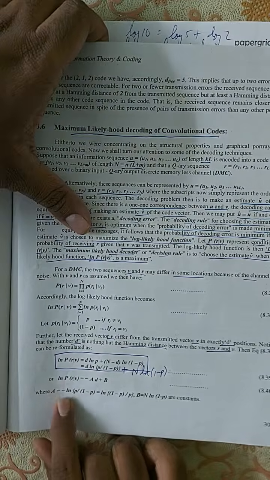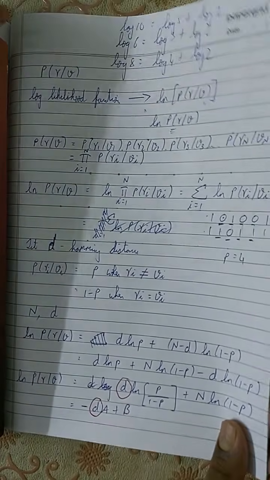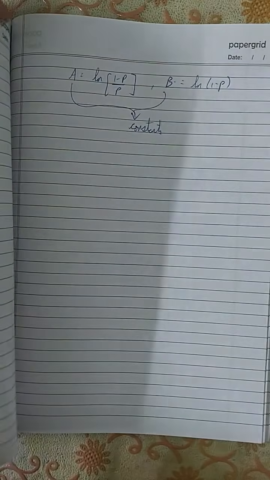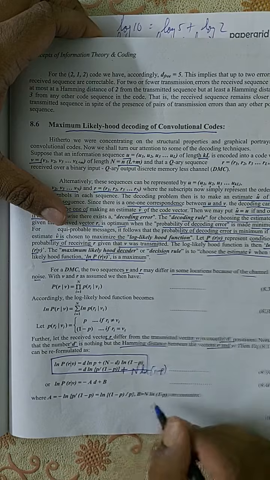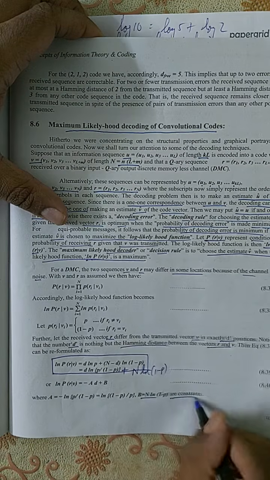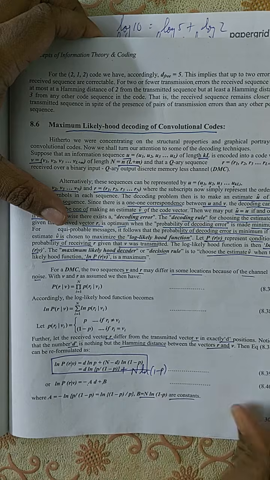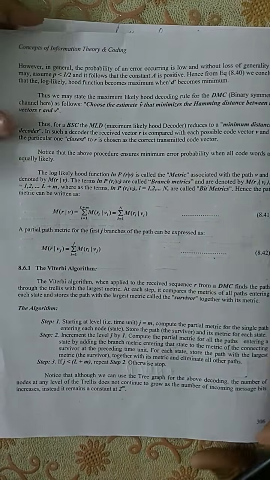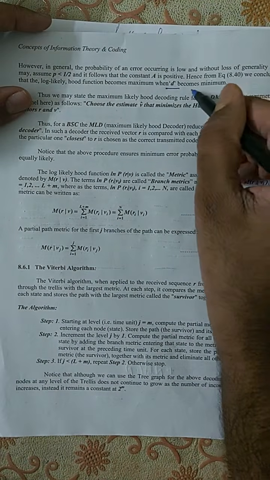Here they represent a as equal to minus log of p by 1 minus p, right? It should be minus log, yes, correct. Or the same as this, and b is equal to n log 1 minus p. The values of a and b are both constants. So therefore, since both of them are constants, the only thing that is different is the Hamming distance d, and that value should become minimum, right?